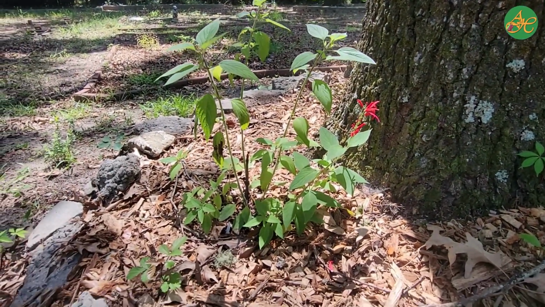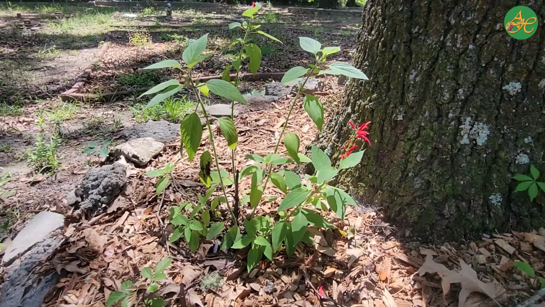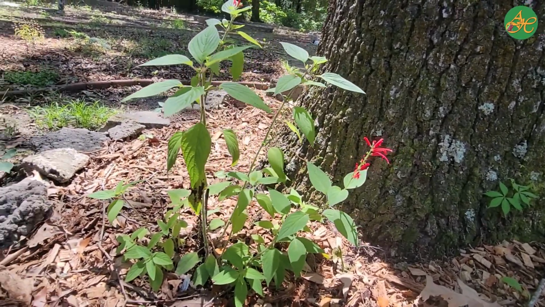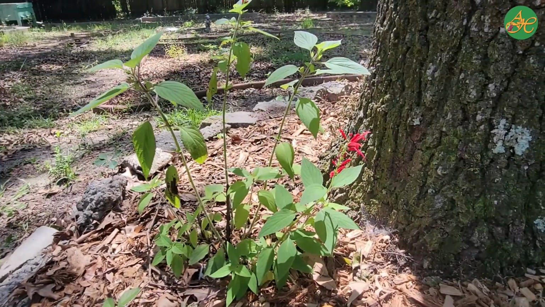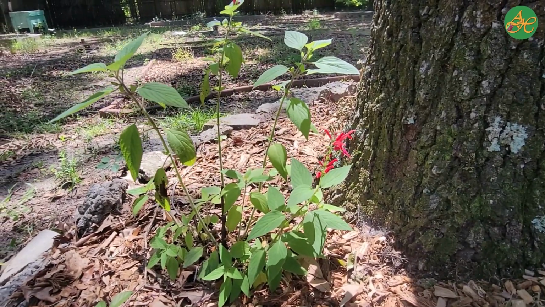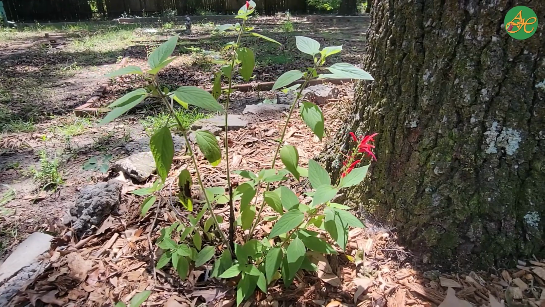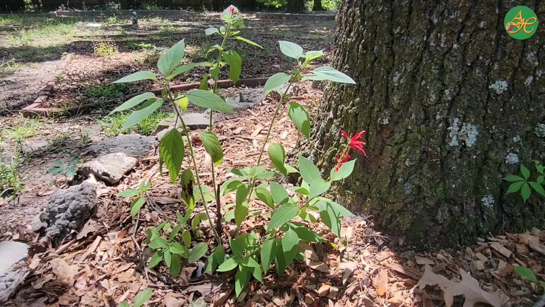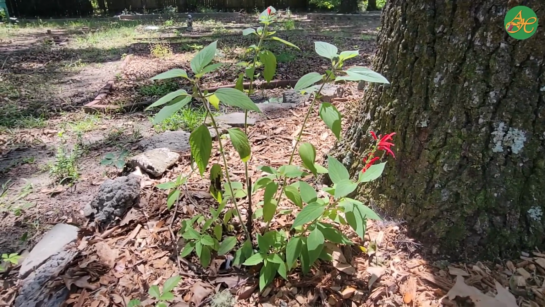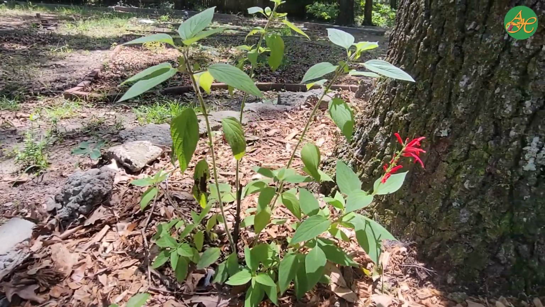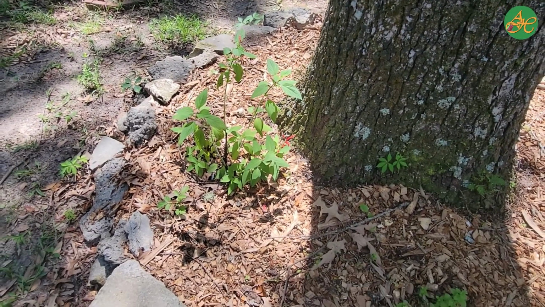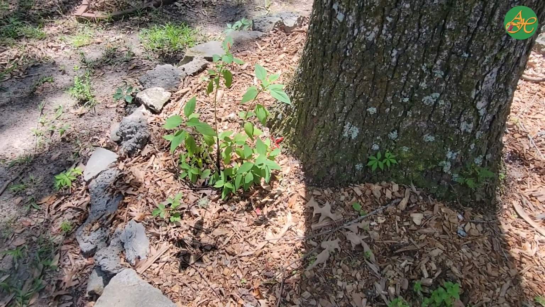Now looking back at the pineapple sage, note any detail that you missed. Feel free to rewind this video as many times as you need until you are completely comfortable with pineapple sage. That concludes our Get Comfortable with Pineapple Sage. I highly suggest doing this activity with the plants in your yard.